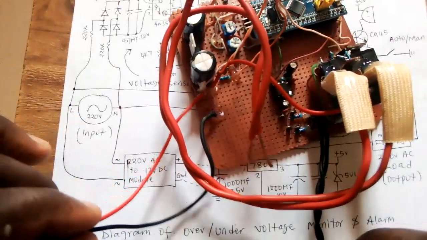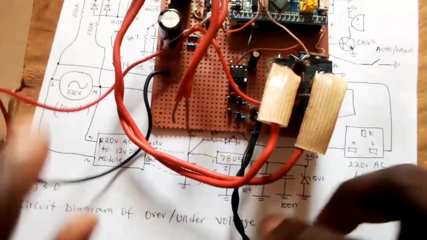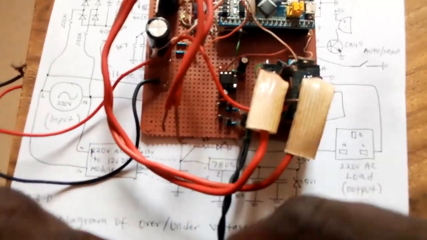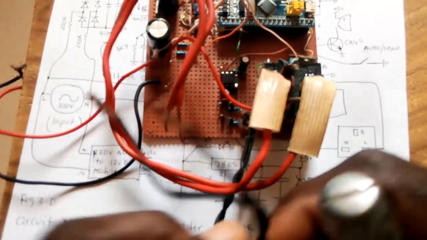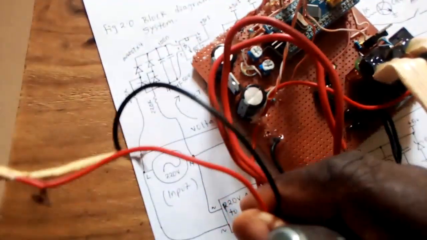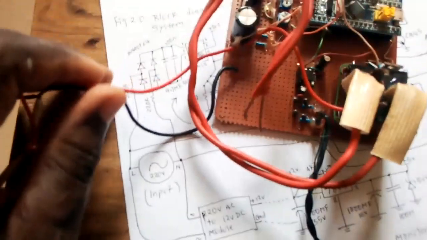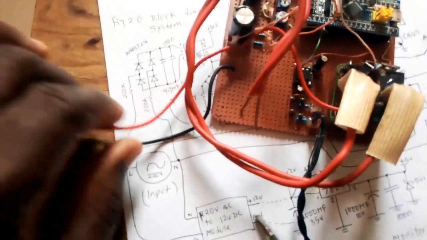So I can power the entire circuit with 12 volts. This is the sensor input, the AC voltage sensor, so AC voltage is going to go in from here. Here I will have my 220 volt AC to 12 volt DC adapter, which I will use to power the circuit.